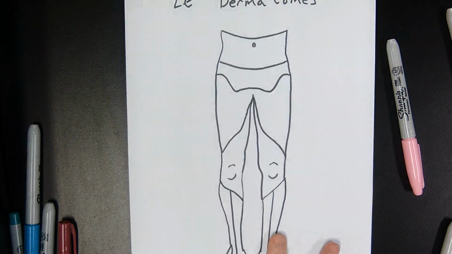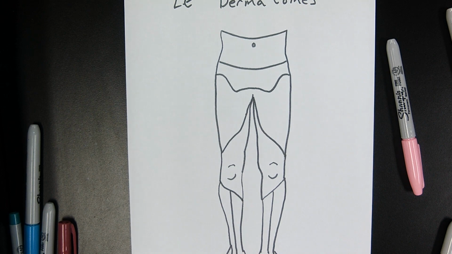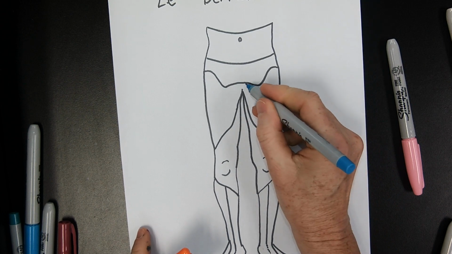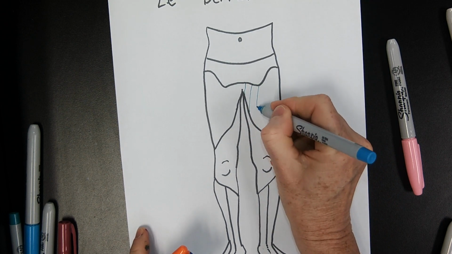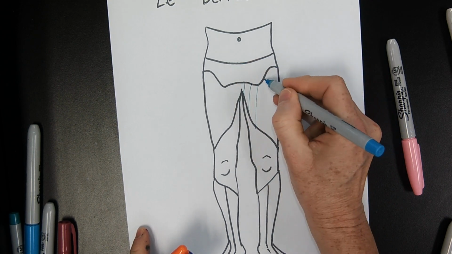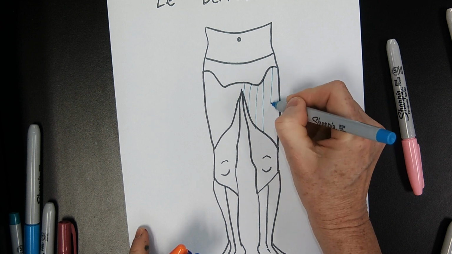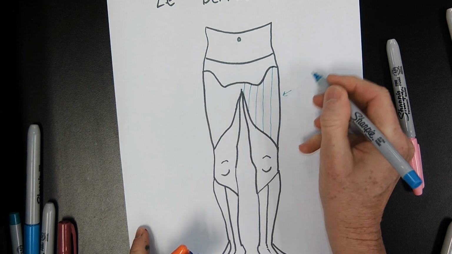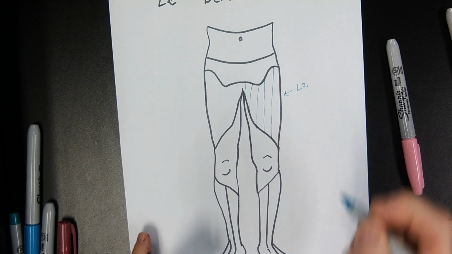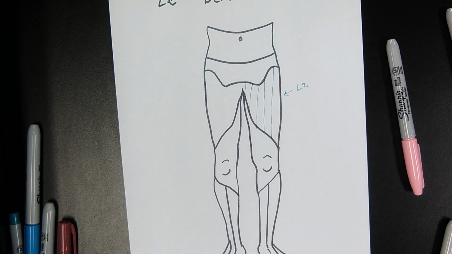Kind of the same. Again, I'm just going to label one side. So this area up here, this would be L1. We don't usually test L1. But this area here is going to be L2, starting at the top.